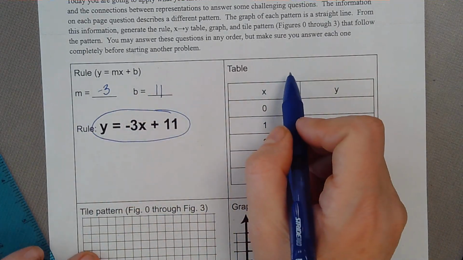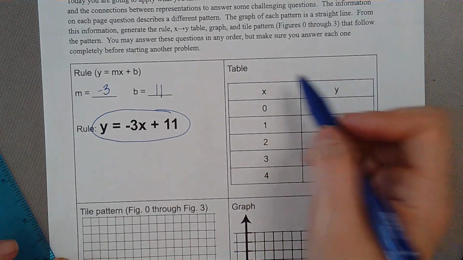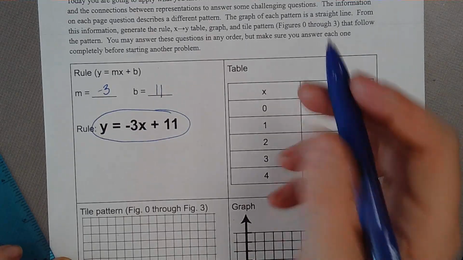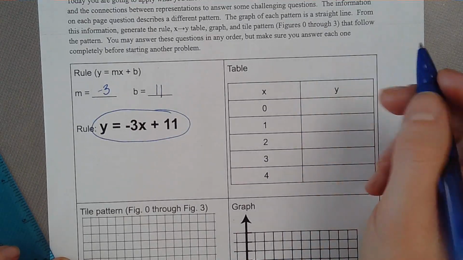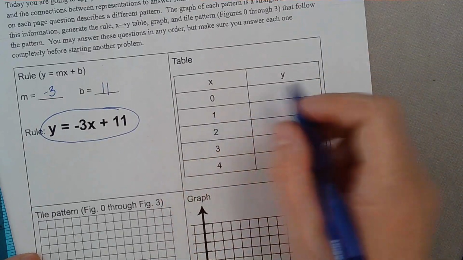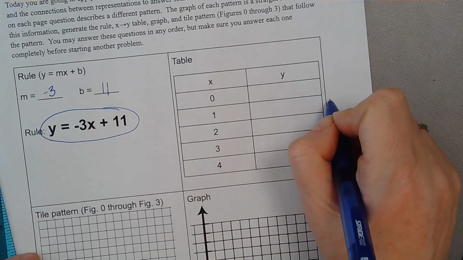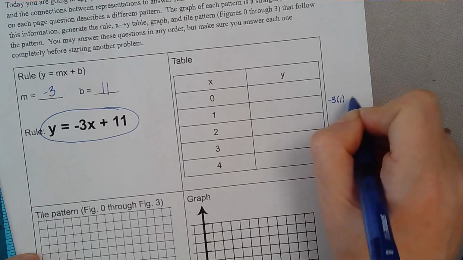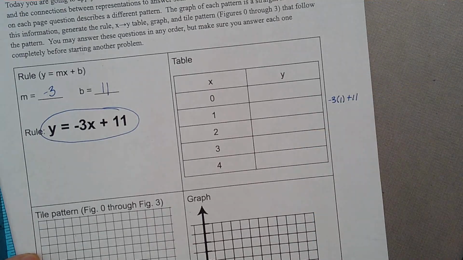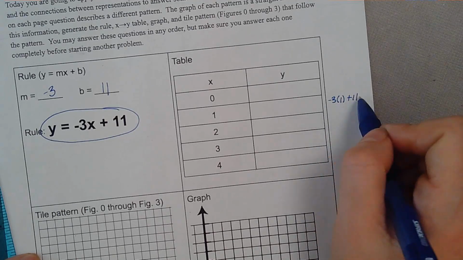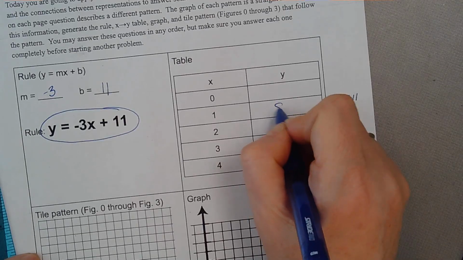Now let's move over to the table. So we've got a couple of different ways that we can use to fill out this table. If you want to use the rule and do the math, you can. So I will do x equals 1, like that way. So y equals -3 times x, which is 1, plus 11. -3 times 1 is -3. -3 plus 11 is 8. So there's one way to do it.